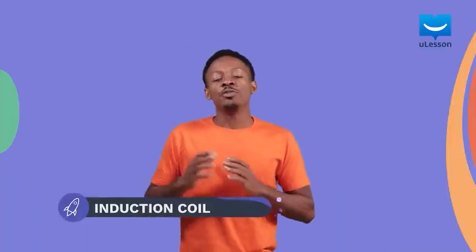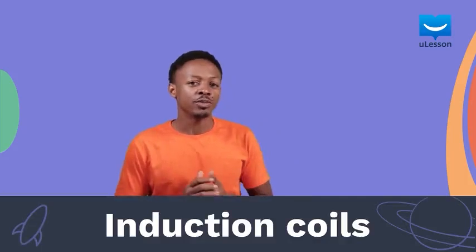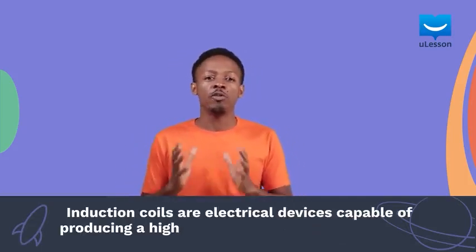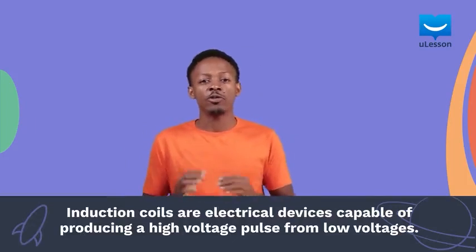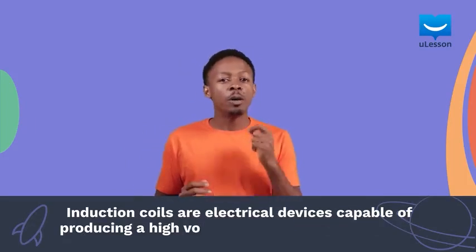Hi guys, we have looked at transformers in previous lessons. Now let us look at one of the earliest forms of transformers. These are called induction coils. Induction coils are electrical devices capable of producing a high voltage pulse from low voltages. A pulse is a short burst of something.